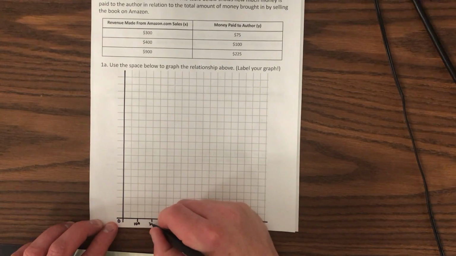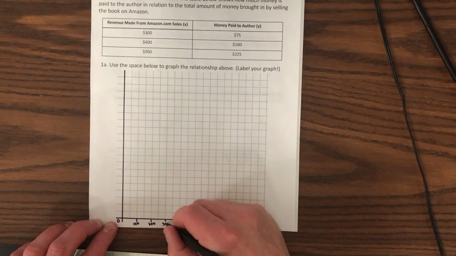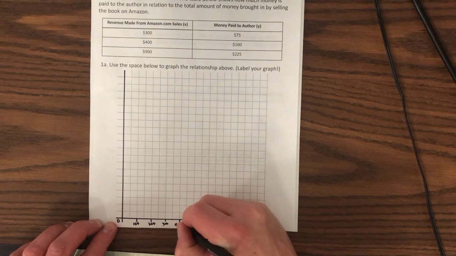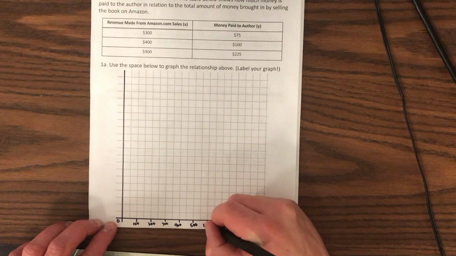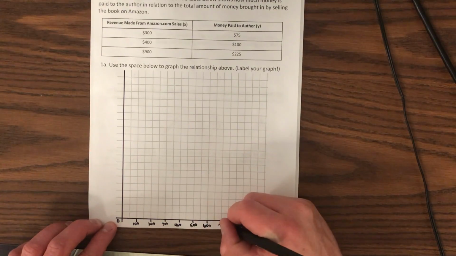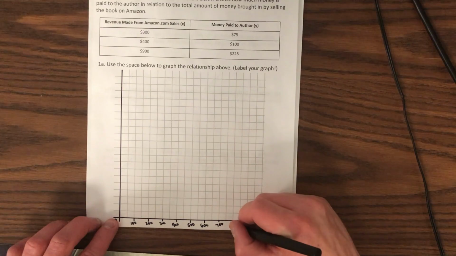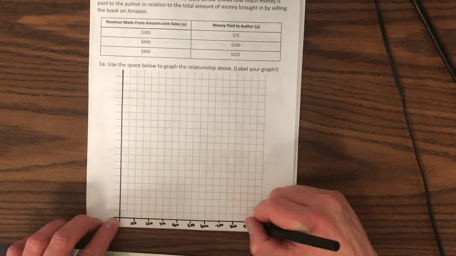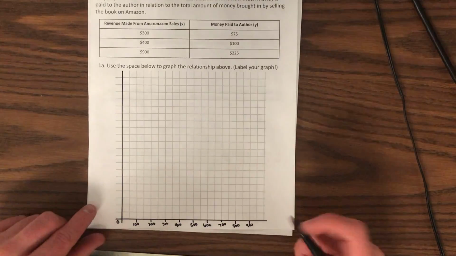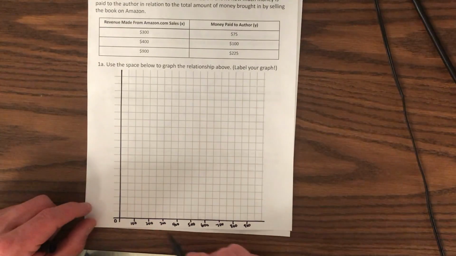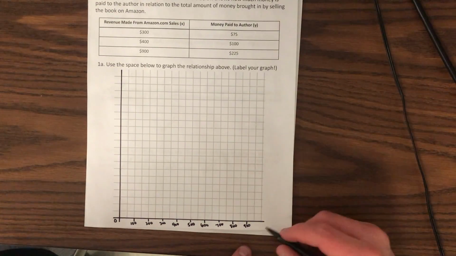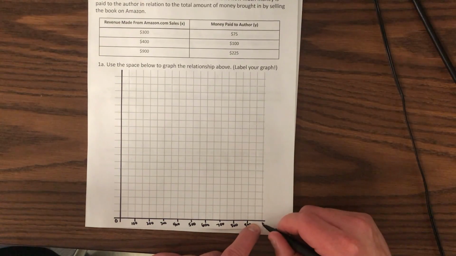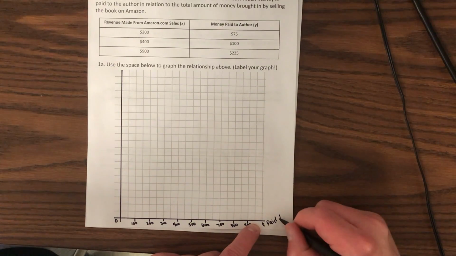So I'm going to do 100, 200, 300, 400, 500, 600, 700, 800, 900, and I'm going to stop there because I'm going to save this little space down here to be able to label the axis, because there's not really any good space for me to do it under the numbers where I would normally do it. So I'm going to write over here, dollars paid to author. No, I'm not.